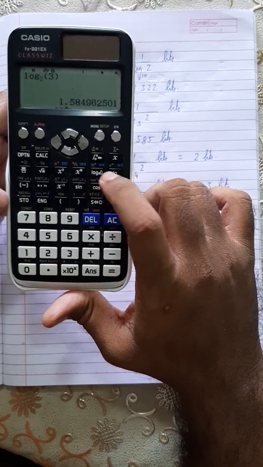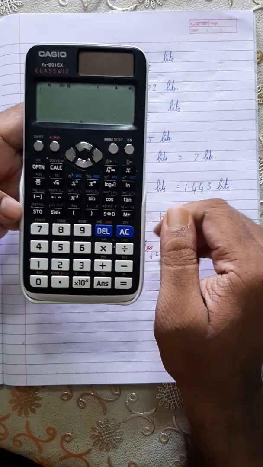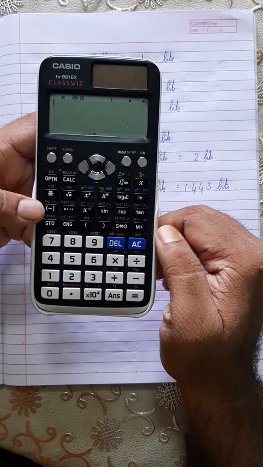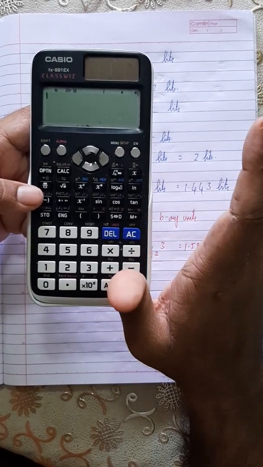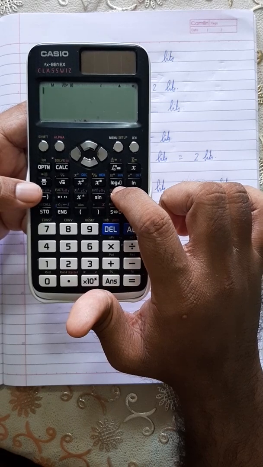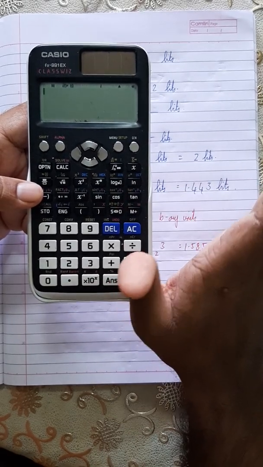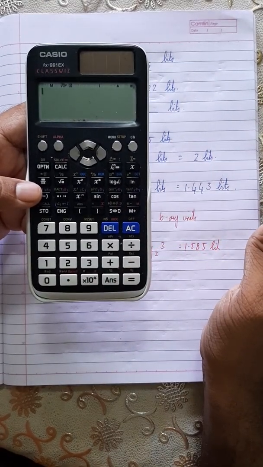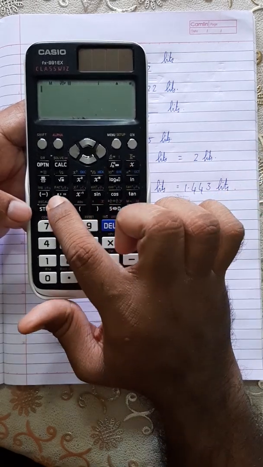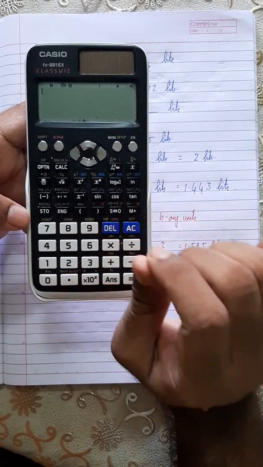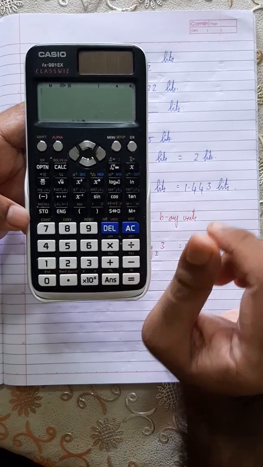In that case, I have a very simple technique for that also. Suppose you have a log function in your calculator, but you cannot change the base. You have only a single log function. Then you can still find the base 2 log. Usually in the calculator, when they say just the log function, what they mean is base 10, right? That we all know.